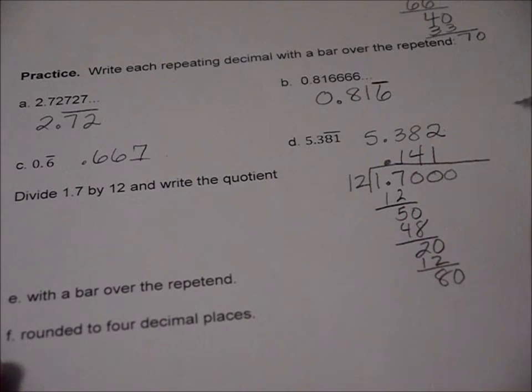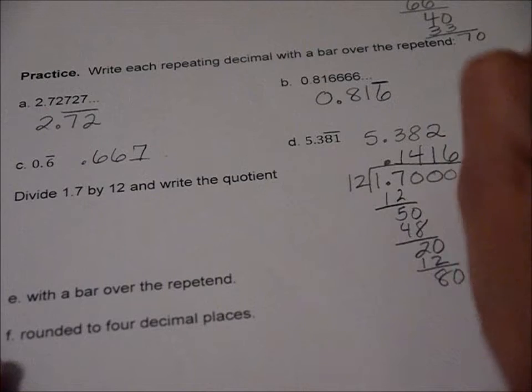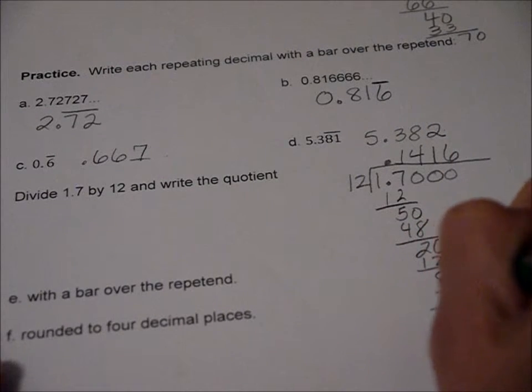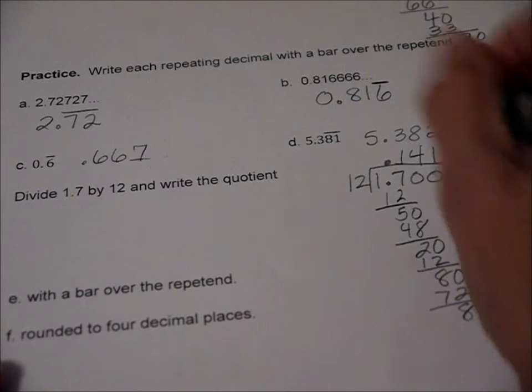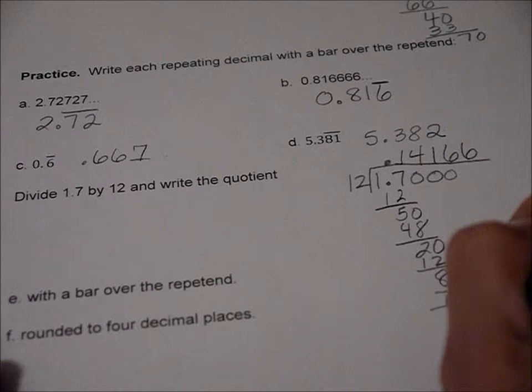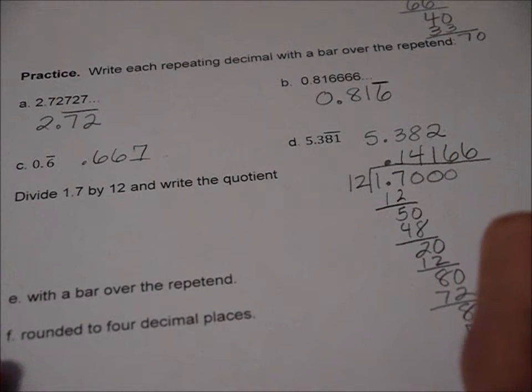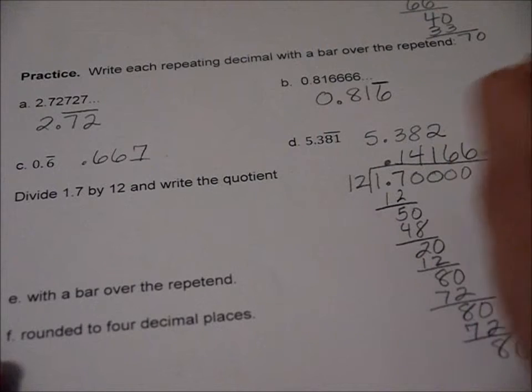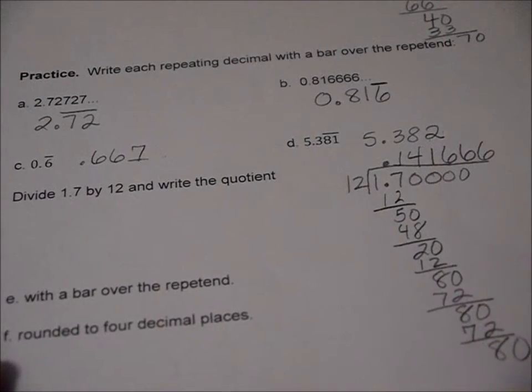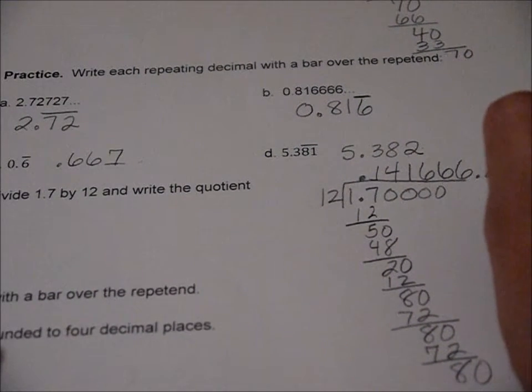I'm not noticing anything yet. There we go. All right, so it looks like this one's just going to keep going, right?